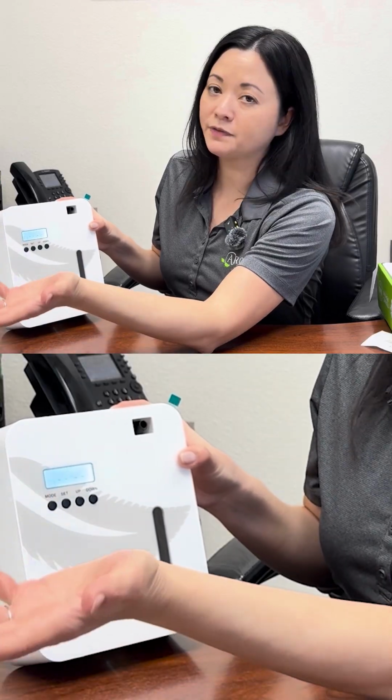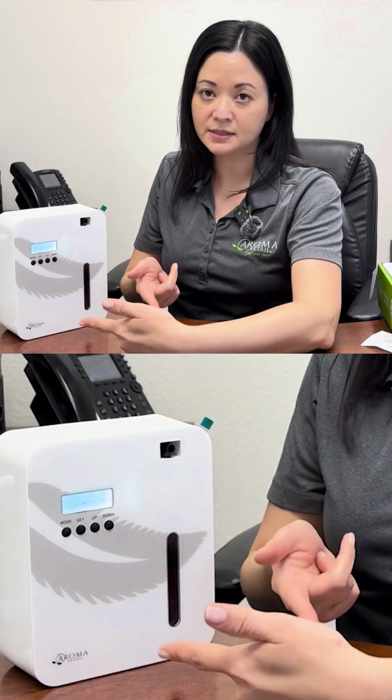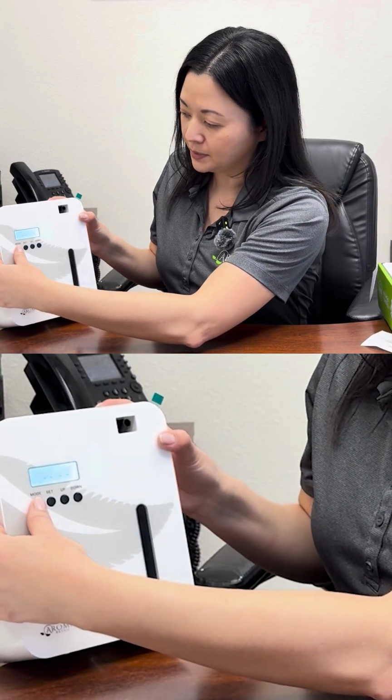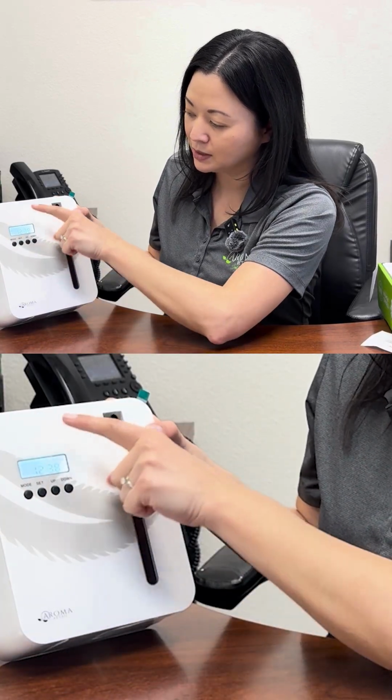So now that takes you to event 3. If you need a third event or fourth or fifth event, you can do that, and you'll just repeat the same process. But just to get it back to the home screen, you'll just cycle through until you get back to the day and time.